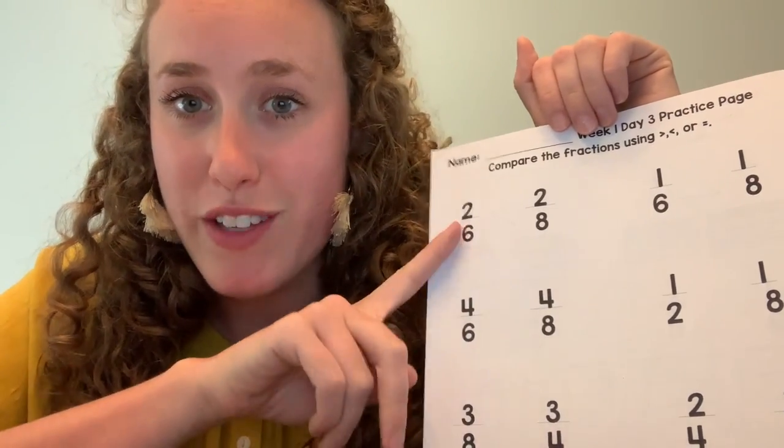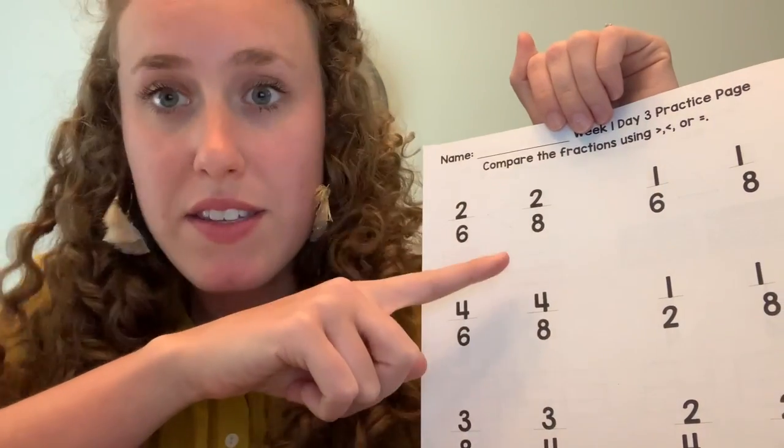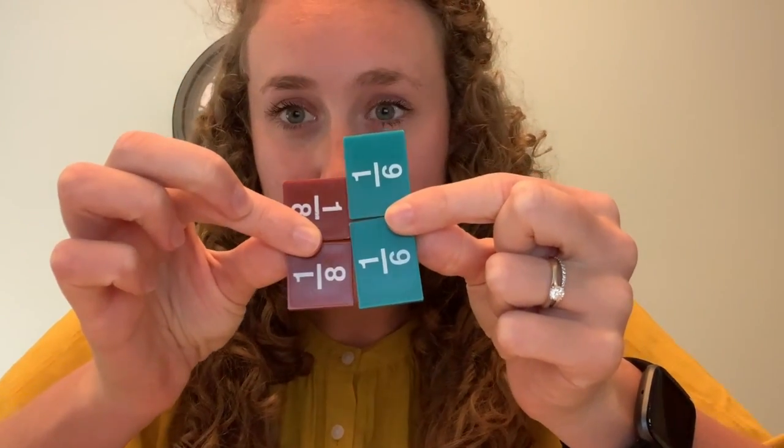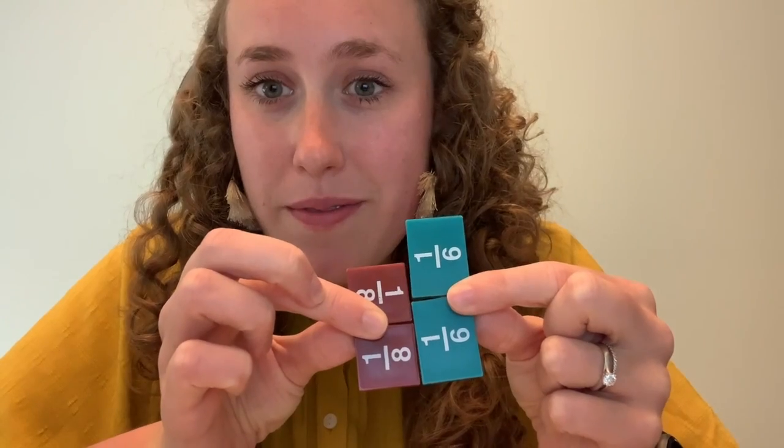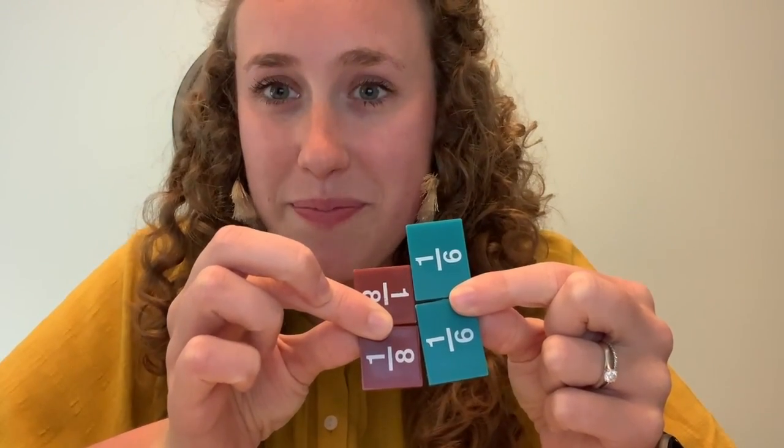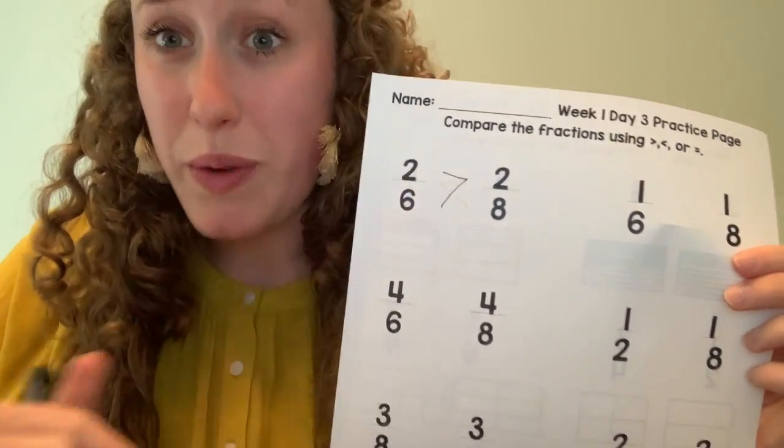We are going to use our fraction tiles for this first one. So we're comparing 2/6 and 2/8. Grab those and let's stack them up next to each other and compare them. Okay, I'm going to try to hold them so you can see, but here is 2/6 and here is 2/8. Which is greater? 2/6 is greater. Even though the denominator is smaller, it's bigger. So make sure, let's draw that sign. The alligator eats the larger fraction. 2/6 is greater than 2/8.